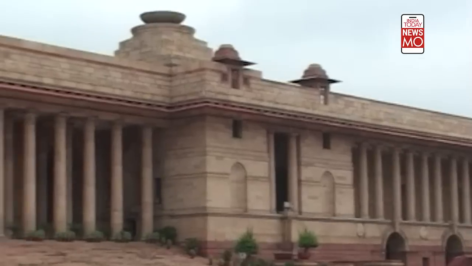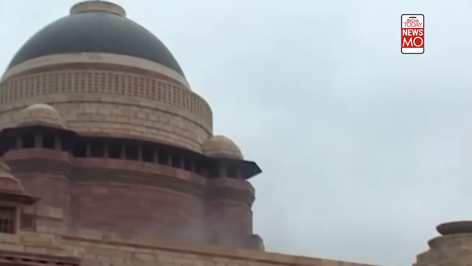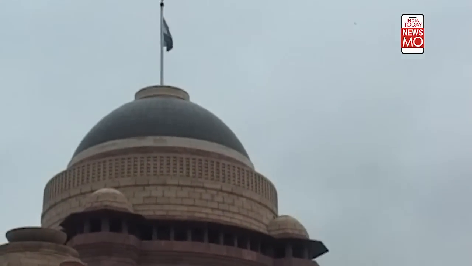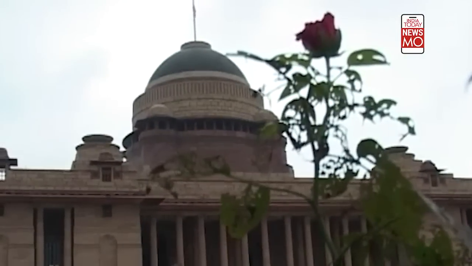The tenure of President Ram Nath Kovind is coming to an end. With that, the 16th presidential elections are set in motion. So who will be the next first citizen of the country? Here's how the world's biggest democracy elects its president.